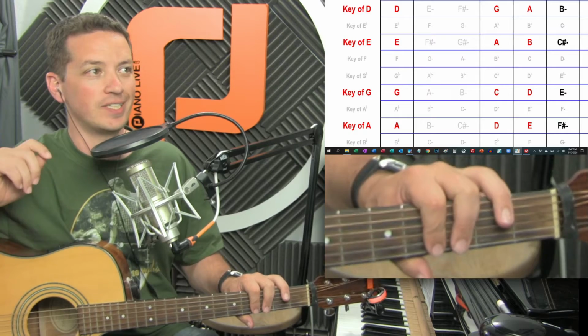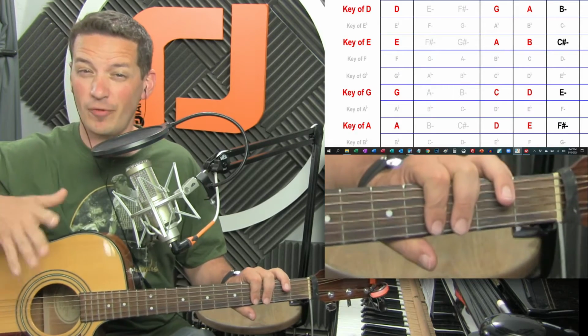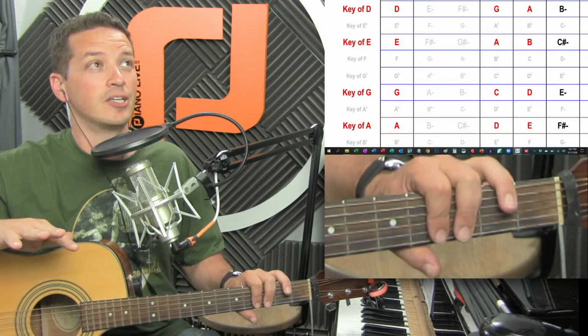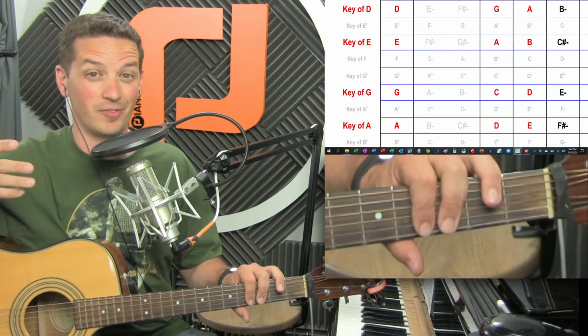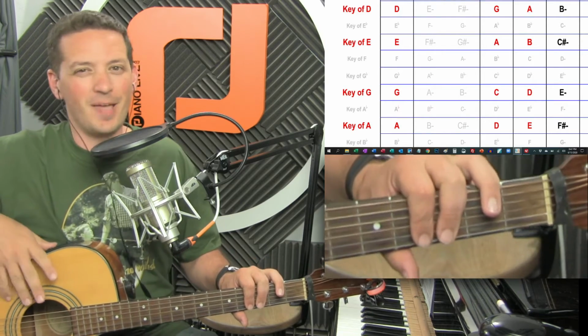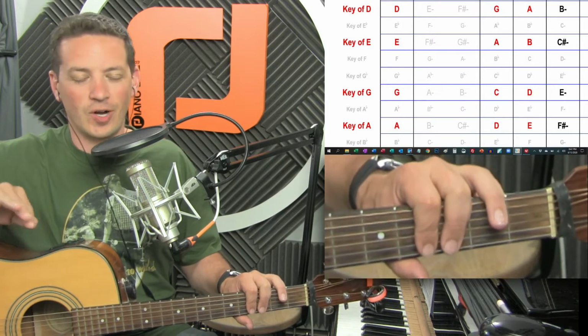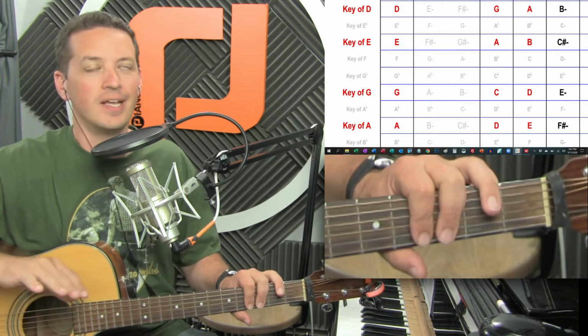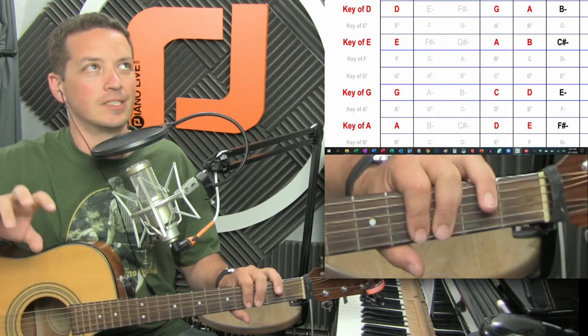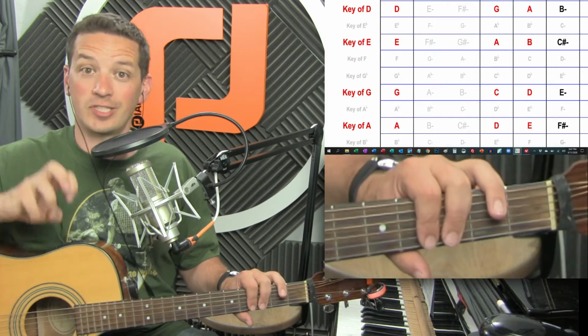Now, if you've already taken some lessons on some other instruments, you might have already gotten some theory in there, and you are already familiar with the concept of keys, and maybe even diatonic triads or diatonic chords. If not, that's all right. We'll get into that in some of the later classes. But the general concept is that chords tend to cluster together.